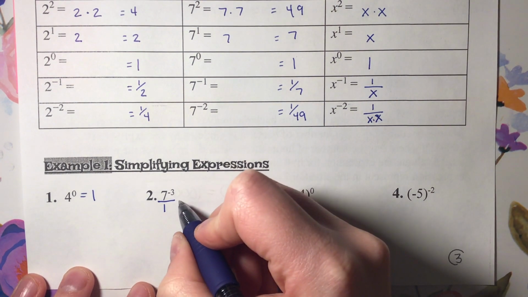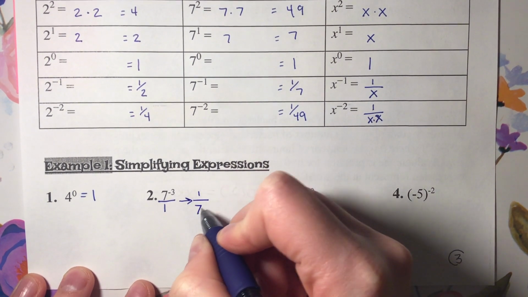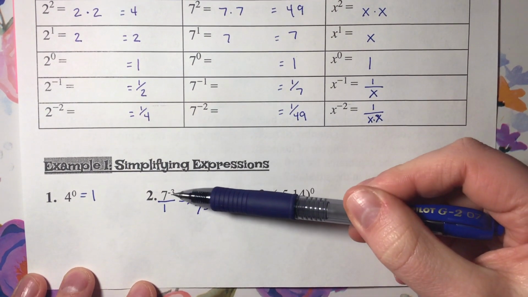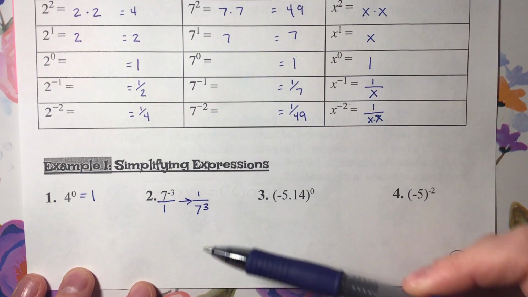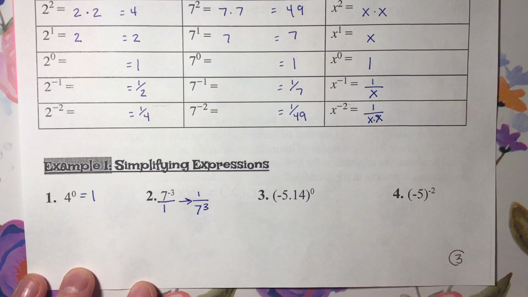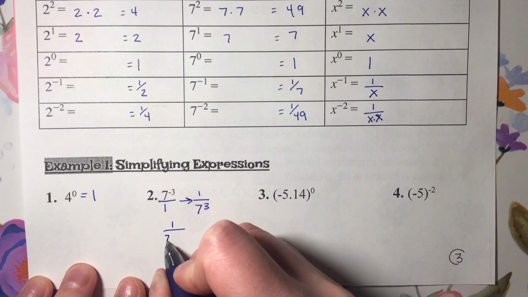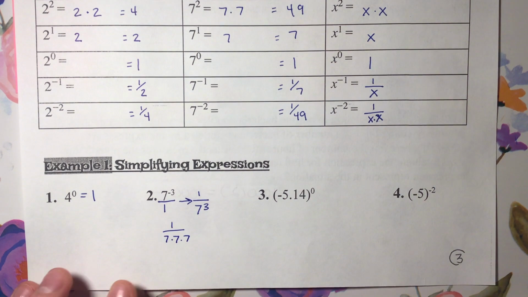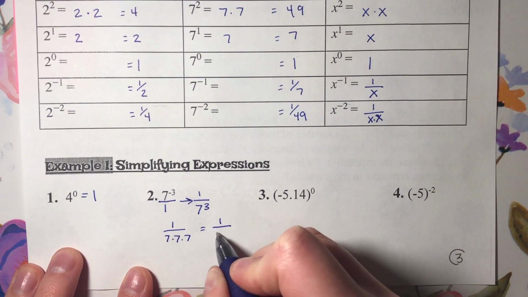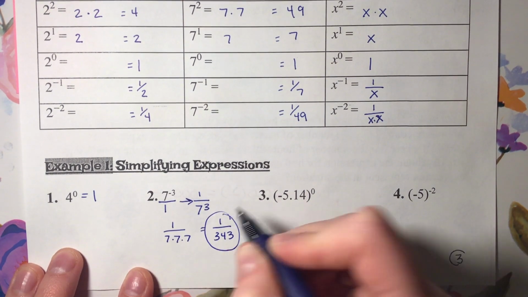And I'm going to say 1 over 7 to the 3rd. So now when I flip the side of the fraction that this exponent is on, it has now become positive. Well, what is 1 over 7 to the third? That's 1 over 7 times 7 times 7, or 1 over 343.